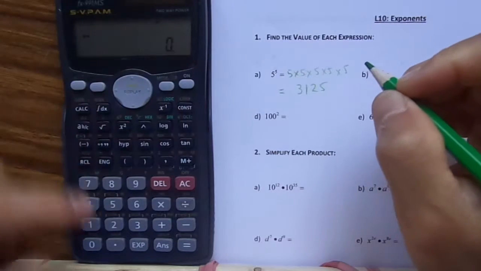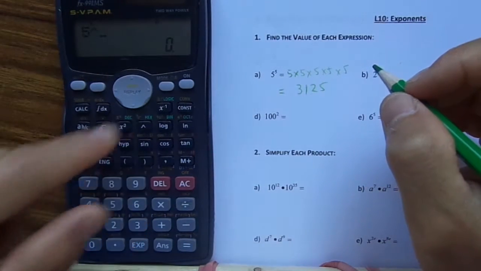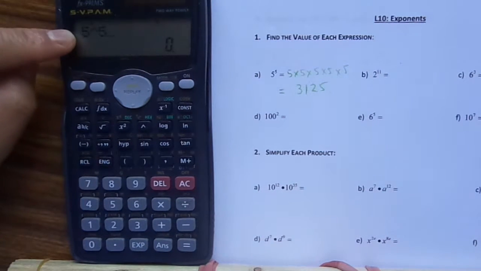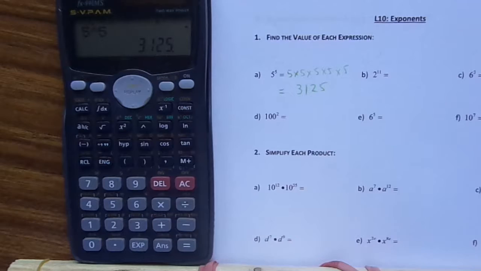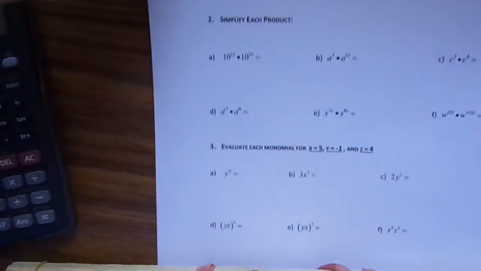And sure enough, on your calculator, if you type in 5 with this little exponent button, this little arrow, you should be able to see it in this top left hand corner here, you get the same thing. Okay? So question 1, that's as simple as that.